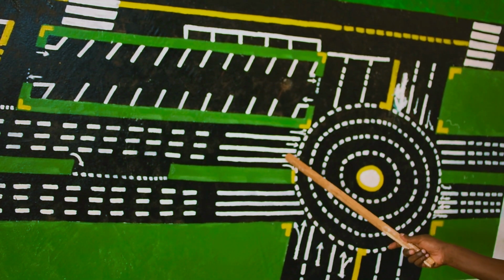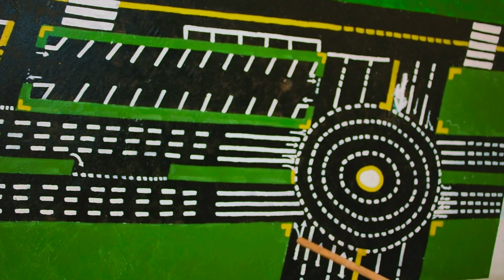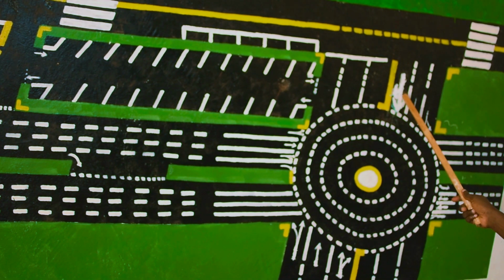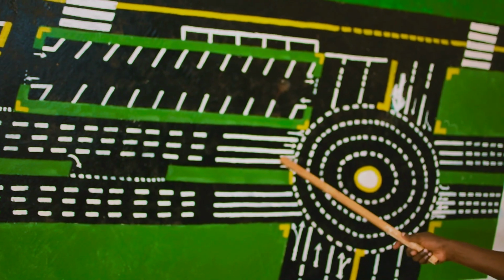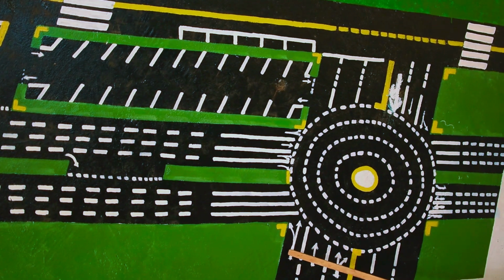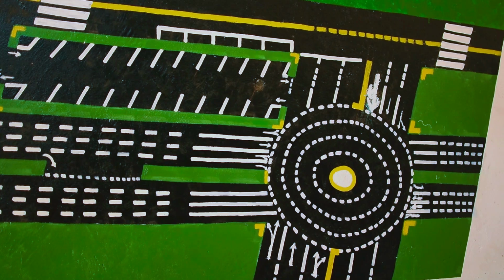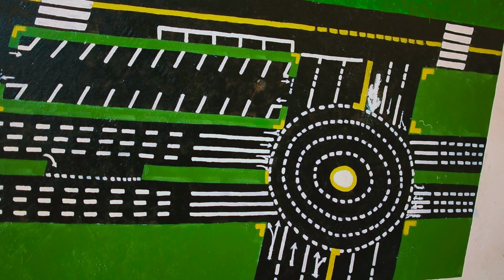All vehicles that are here cannot join the roundabout before the vehicles that are here. The same, these ones cannot join the roundabout before these ones. And these ones also cannot join the roundabout before these ones. So you check the traffic from your right hand side.